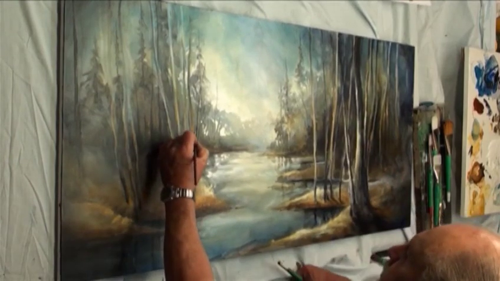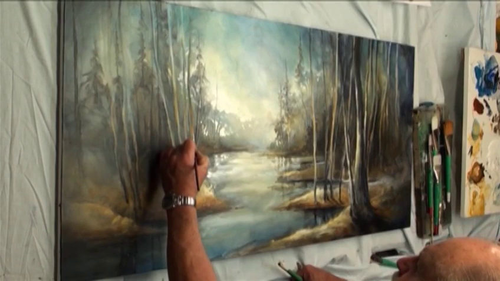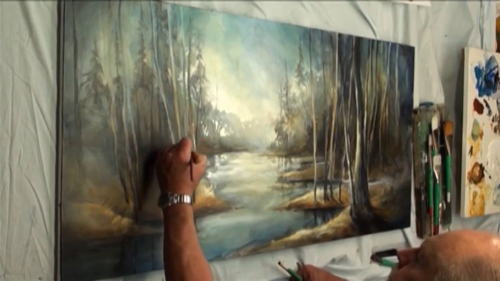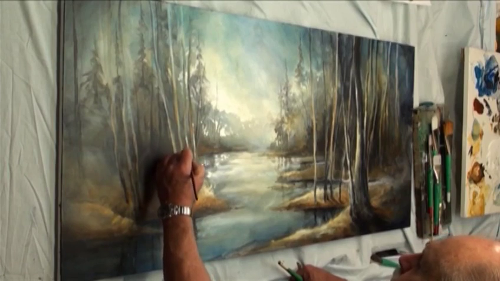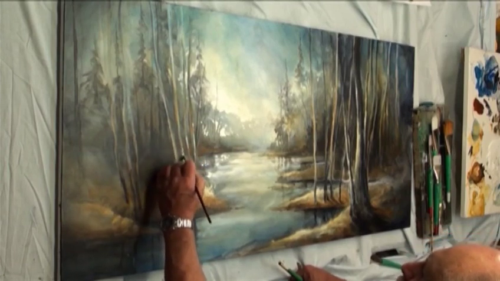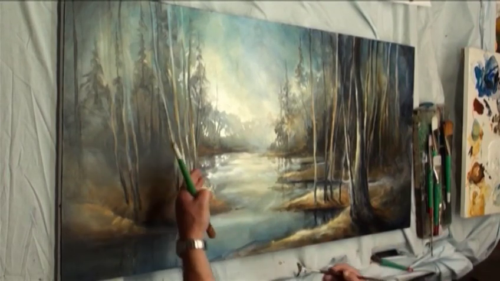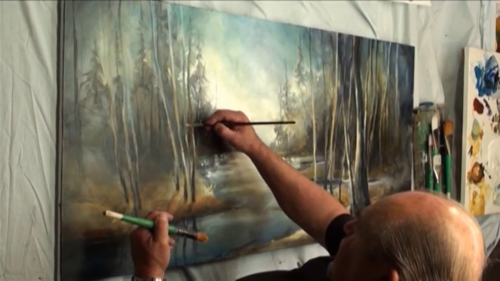Okay, a little bit of extreme highlighting. And just by putting that light, if nothing else, it'll make the tree stand out against the background.